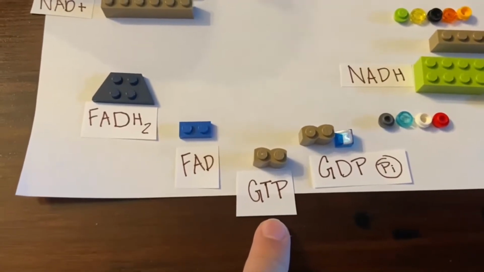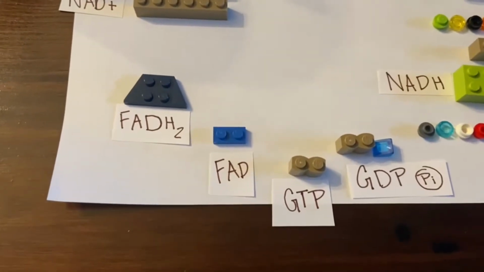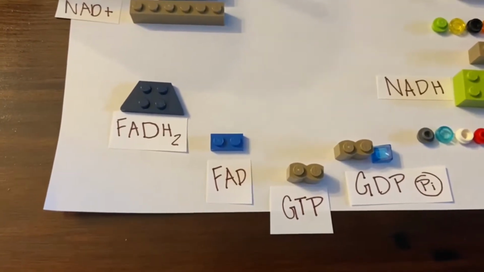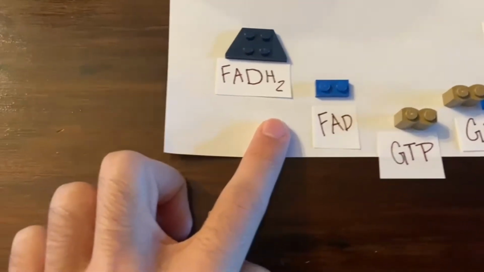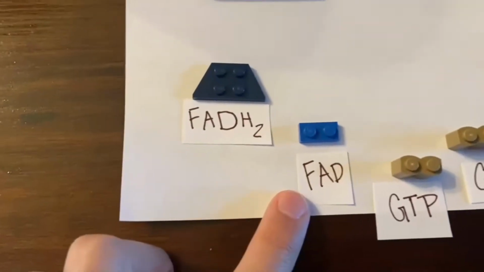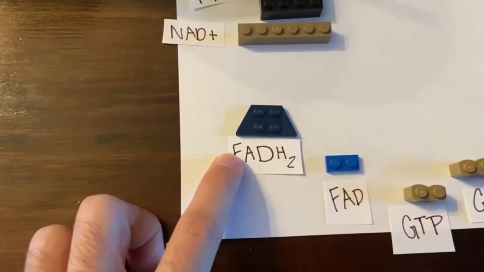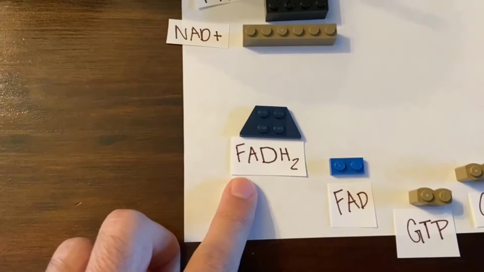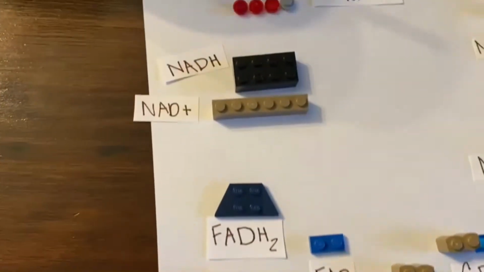In this next step, succinate is oxidized, forming another 4-carbon molecule called fumarate. In this reaction, 2 hydrogen atoms with their electrons are transferred to FAD, which produces, again, FADH2. This step is very important because it transfers electrons directly into the electron transport chain.